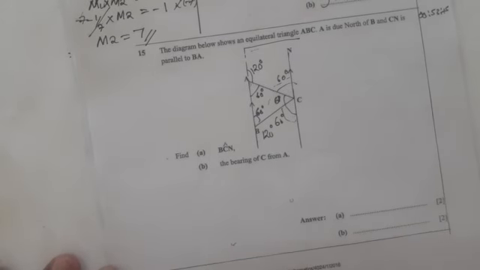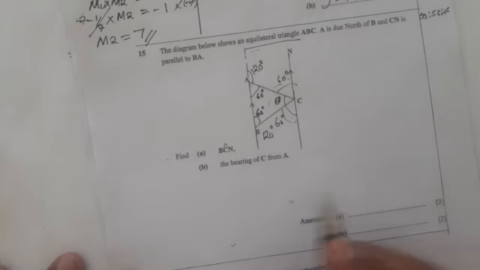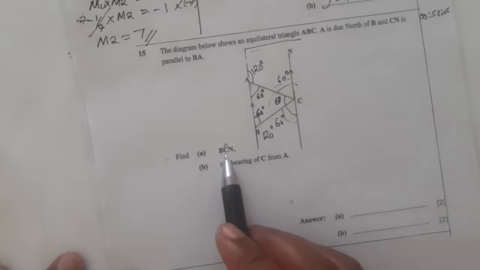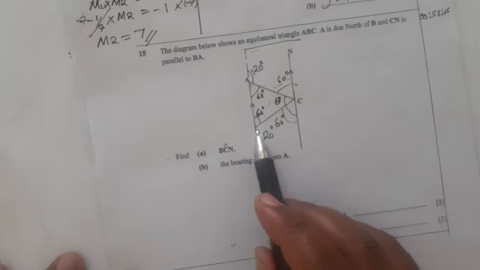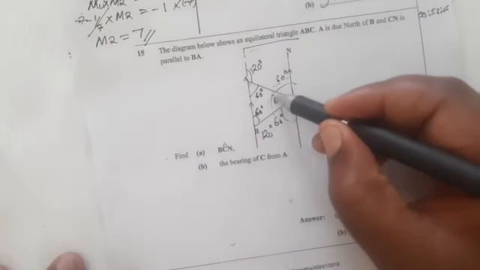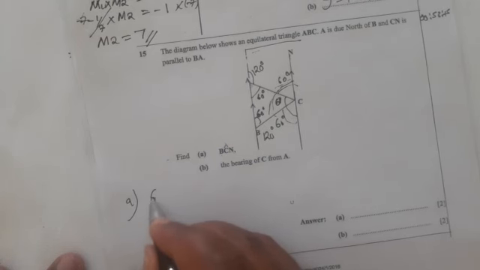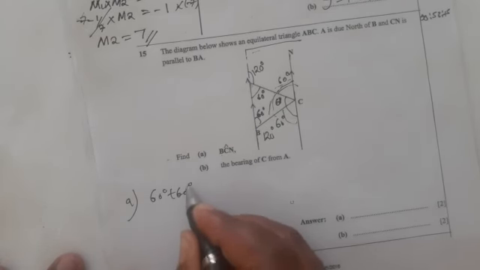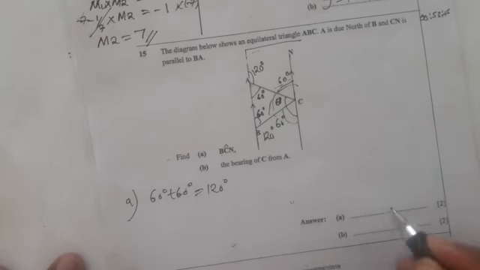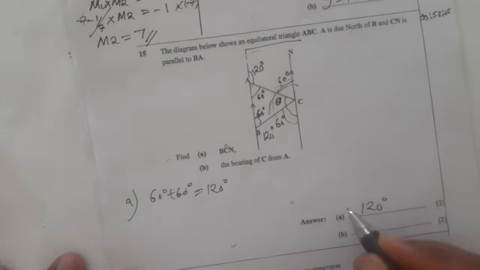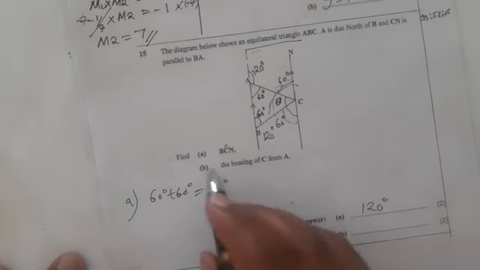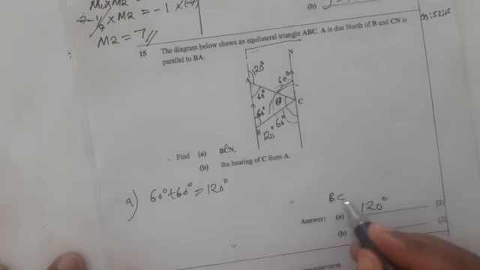So now let's look at A. What are they saying? Find angle BCN. BCN, this angle from here to there. What is the angle? For A, that is 60 degrees plus 60 degrees, and we get 120 degrees. So you can even write BCN is equal to 120 degrees.